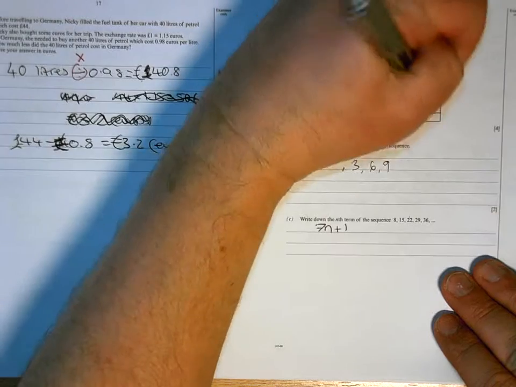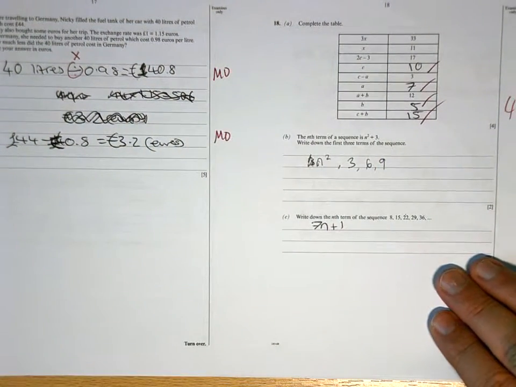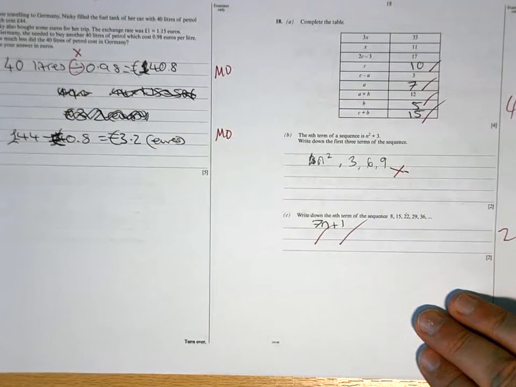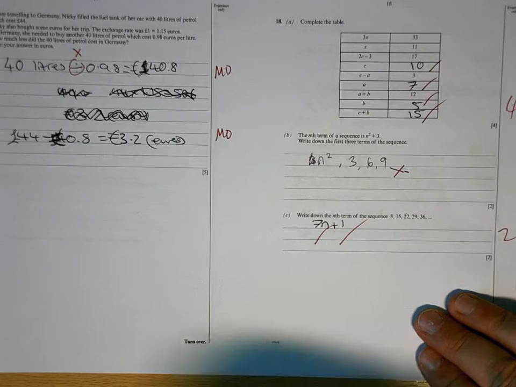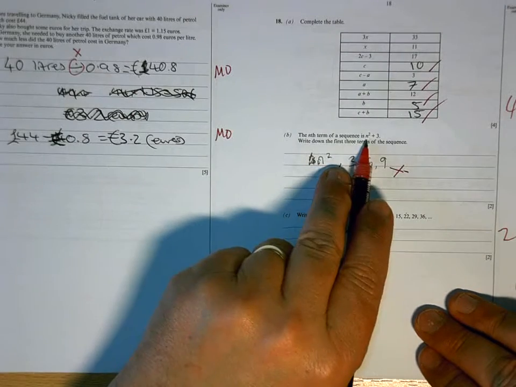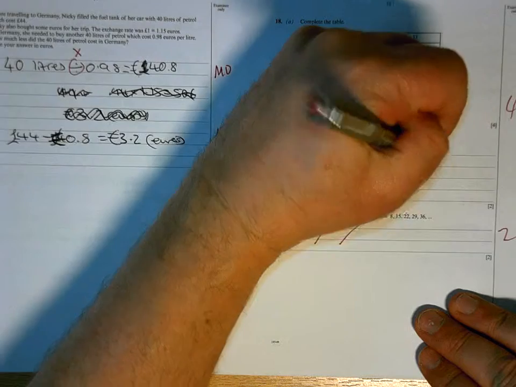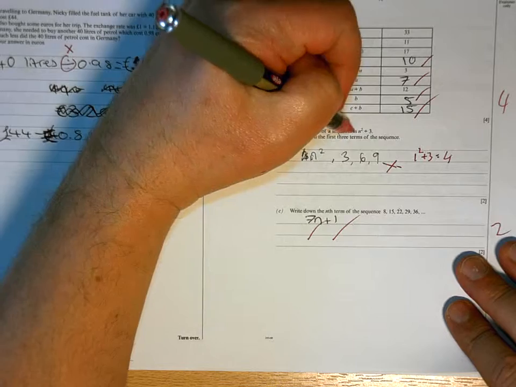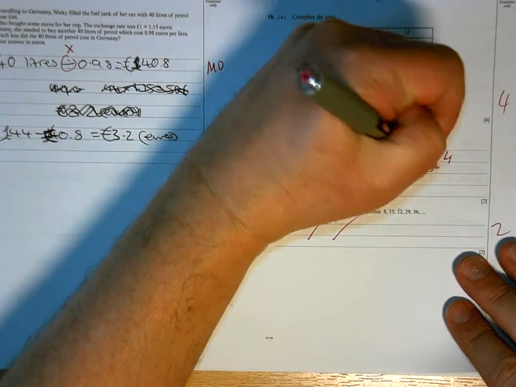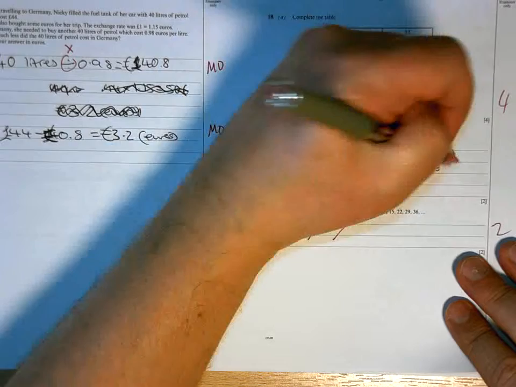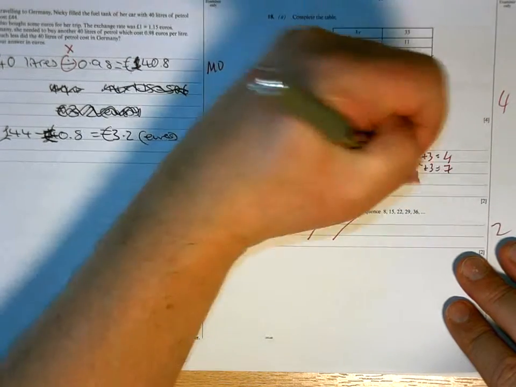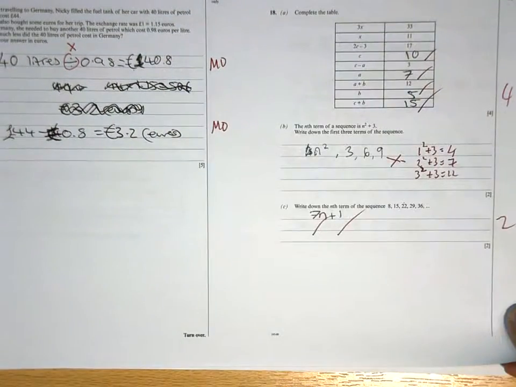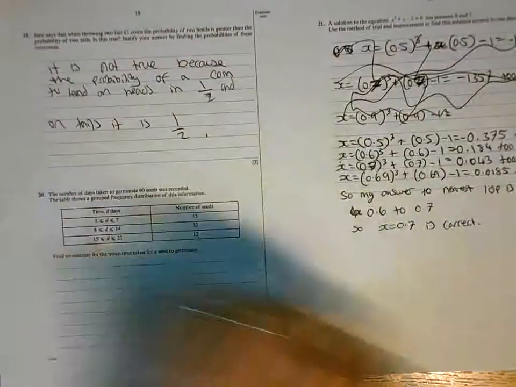10, 7, 5, 15 is good. 7n add 1 is good. That's not right with you. What you have to do there is just replace for the first one n with 1. So you've got 1 squared add 3. 1 times 1 is 1, add 3 is 4. Then n is 2. 2 squared add 3. 2 squared is 4, add 3 is 7. And then replace the n with a 3. So 3 squared is 9, add 3 is 12. 6 for the page.